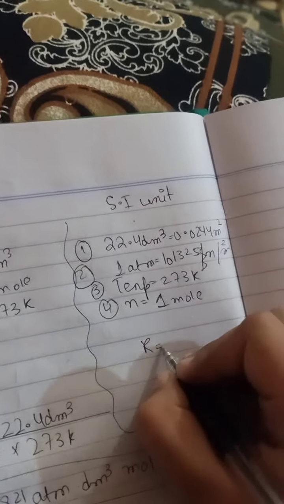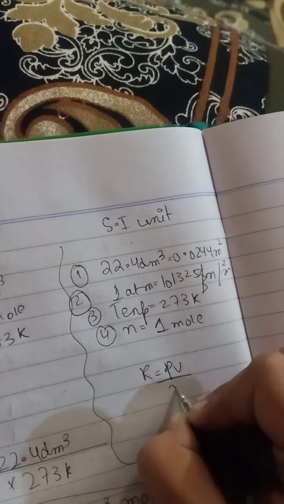So we have the equation R is equal to PV upon nT.